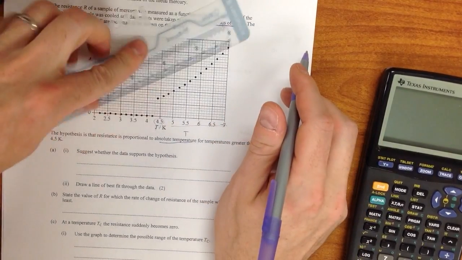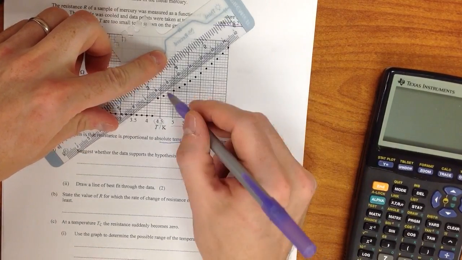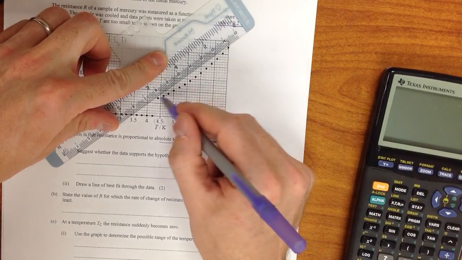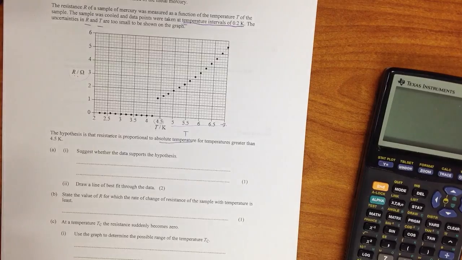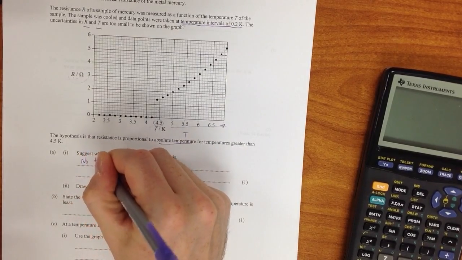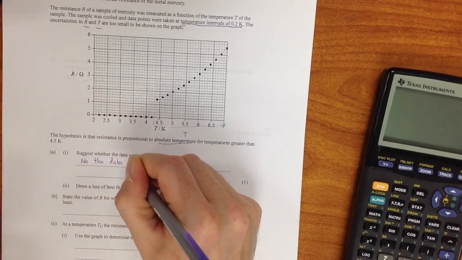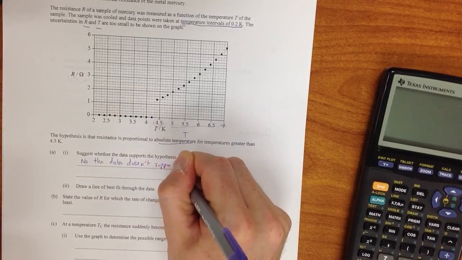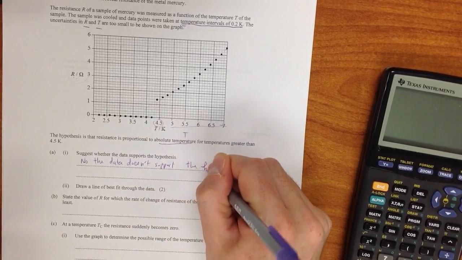If you try to draw a straight line, you're not going to pass through all of the error bars, which are really just the data points, because the error bars are so small. So no, the data doesn't support the hypothesis.